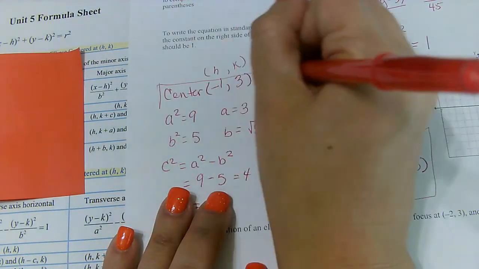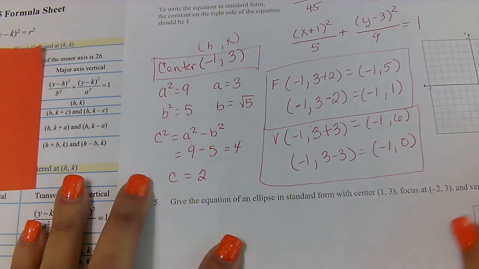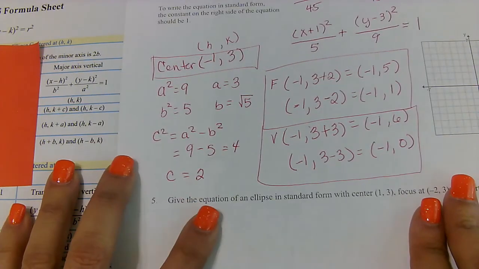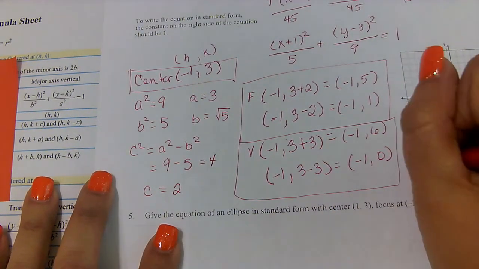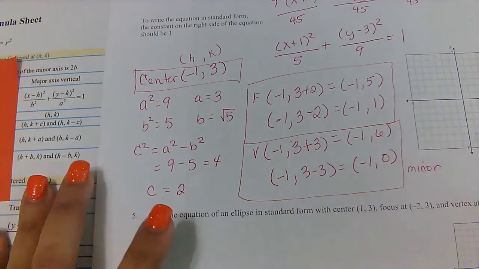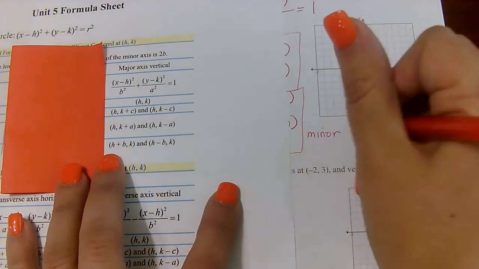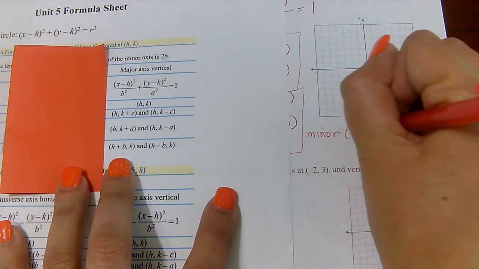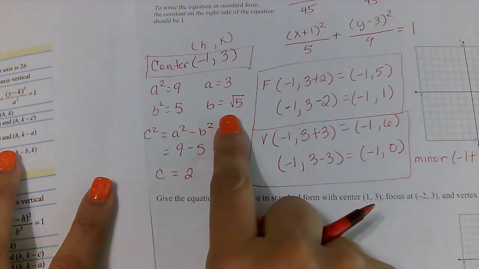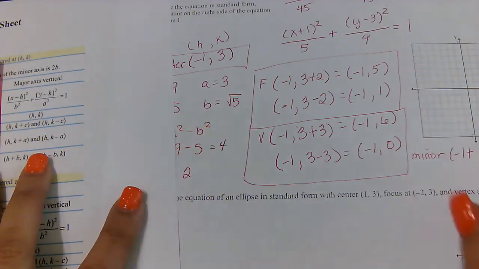Our center is there. Let's go ahead and solve for our minor points just to have it complete. So our minor points, I'll put them here. And we're going to go ahead and use h, which is -1, plus b. Well, here we have b equaling the square root of 5.